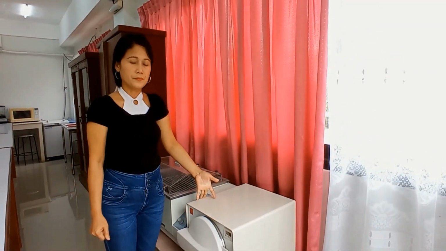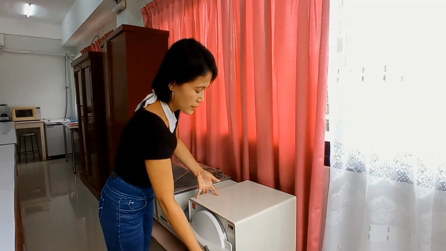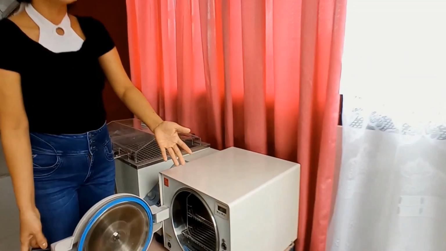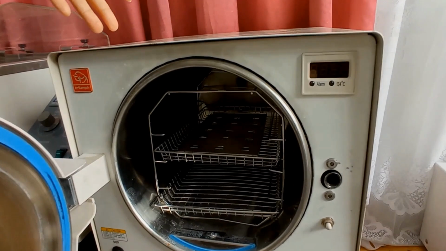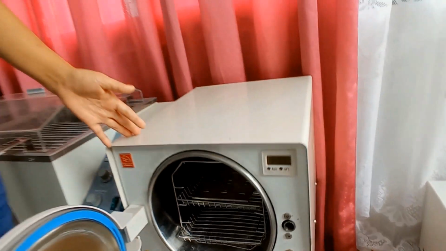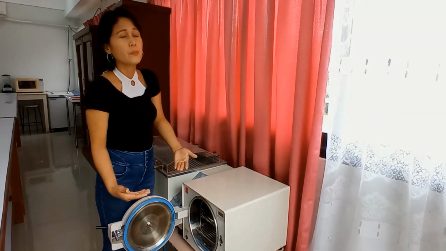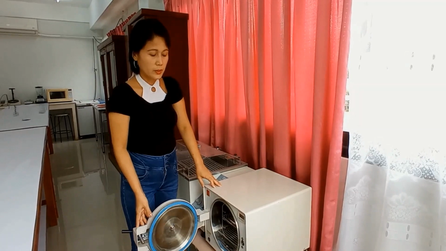Another one here is a horizontal autoclave. Oh, this is another sterilizer. This is what it looks inside. This is horizontal, very ideal for sterilization of Petri dishes and empty test tubes. Why empty? Because you need to put them lying down so the content will not be spilled.